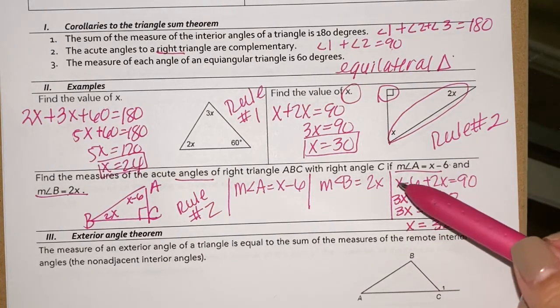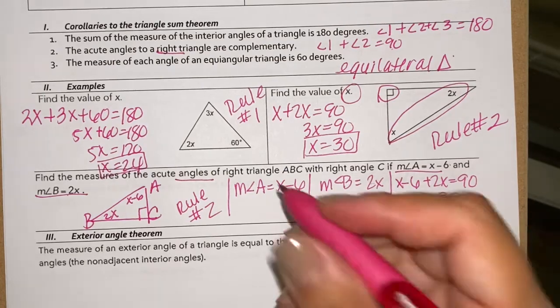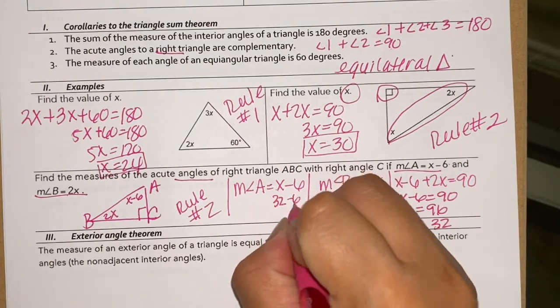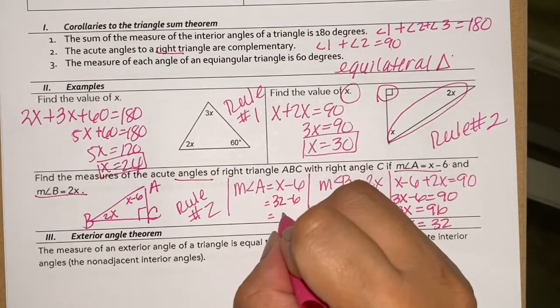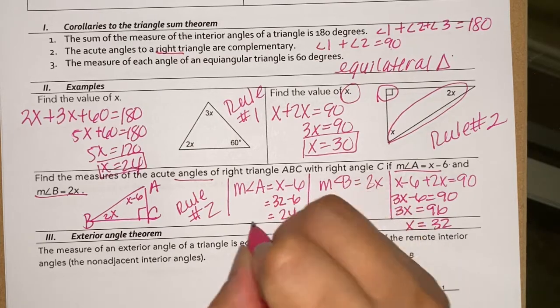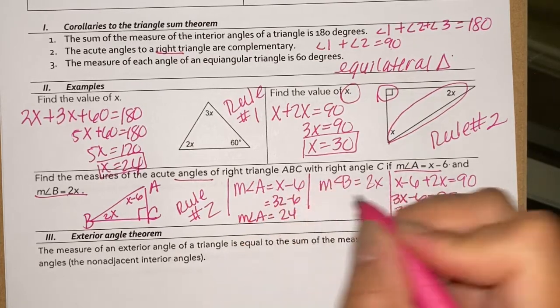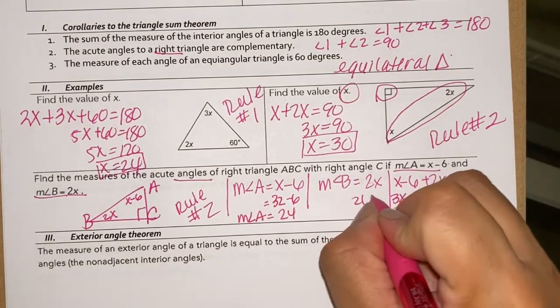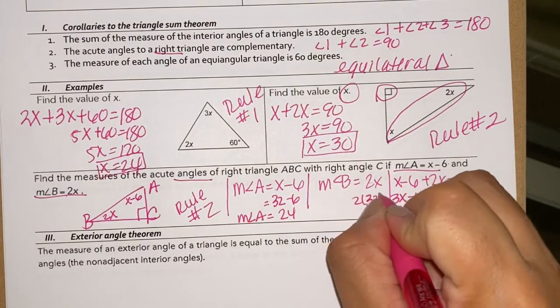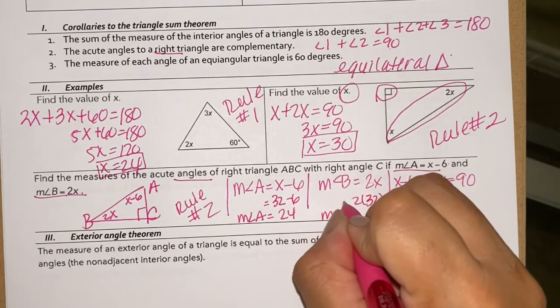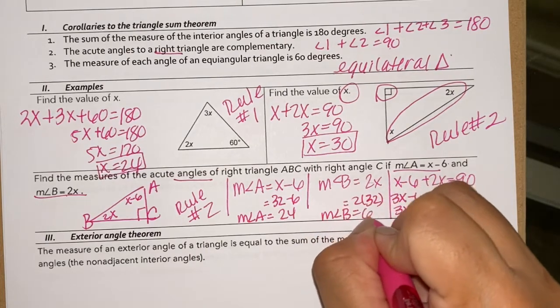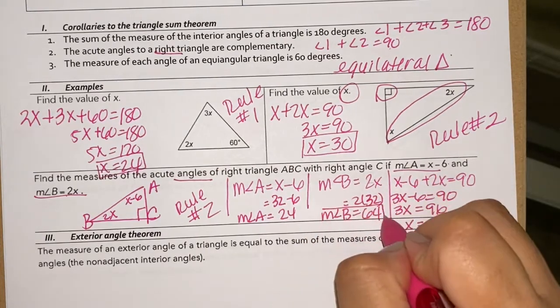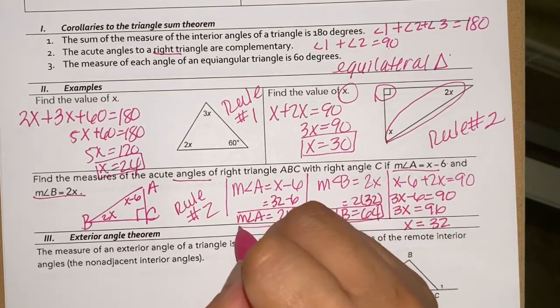Substitute the x into both of these. 32 minus 6 equals 24. That's the measure of angle A. And the measure of angle B is 2 times 32, and that's going to equal 64. And those are my solutions.